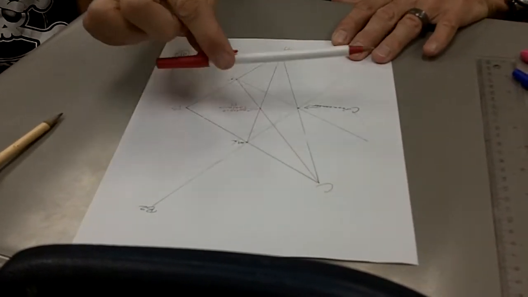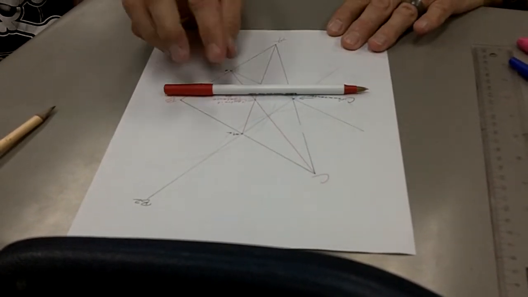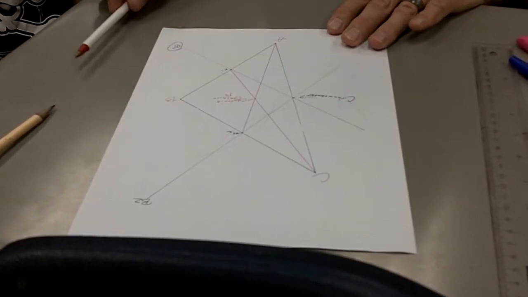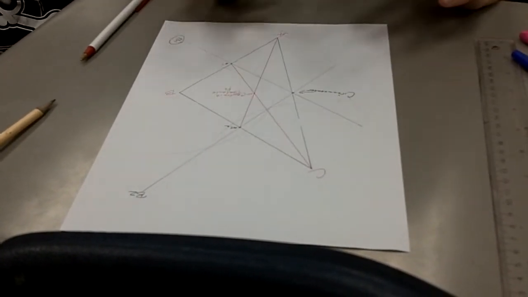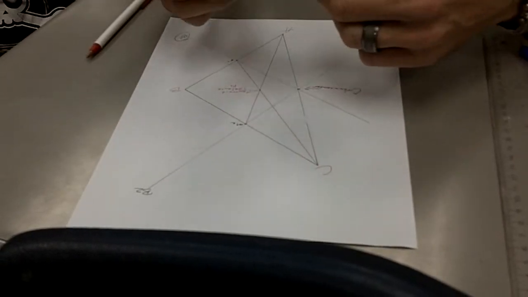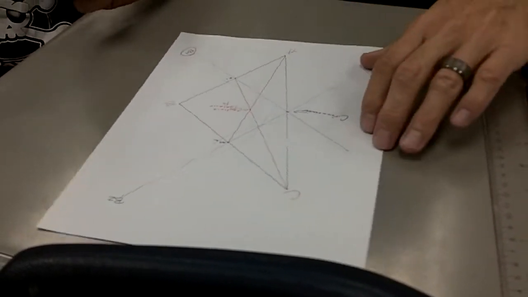Now, the Euler line is right here. It runs through those 2 points. But I have to find the 3rd point, called the orthocenter. Things are starting to overlap, so if you have a 3rd color, like blue, put it in there so you can see things better. Or if you can just handle it in pencil, just go for it.